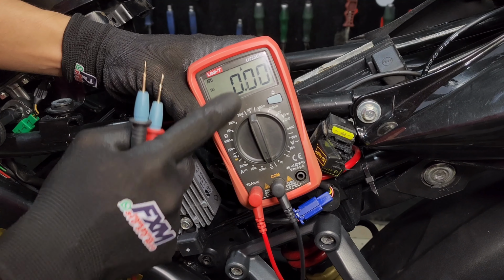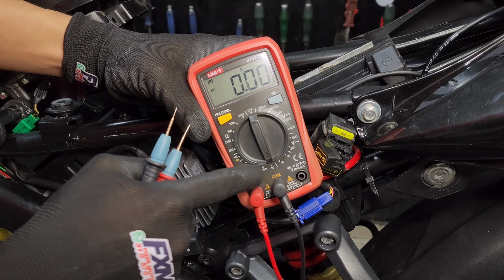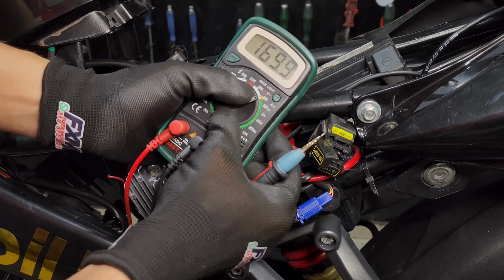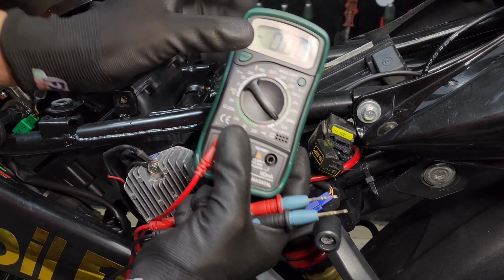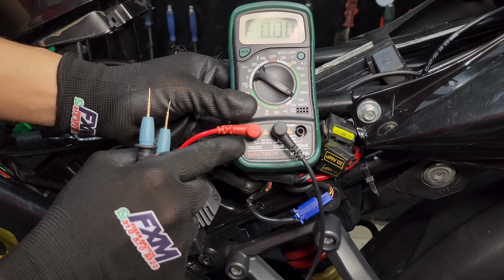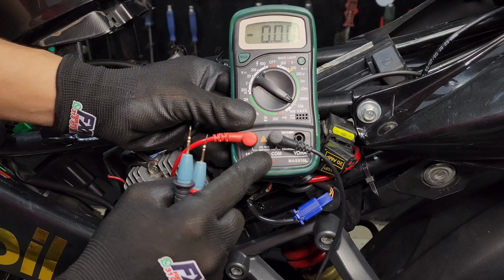Either they didn't change the leads, or they log at the current scale and they burned that function. So I have to use this other multimeter. Here, returning to the same amperage tests, 10 amps, which is the maximum that we are going to measure. The positive goes into the 10 amps, and the black goes into the common.